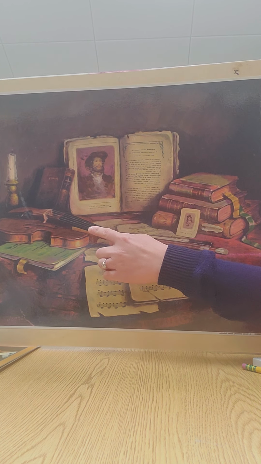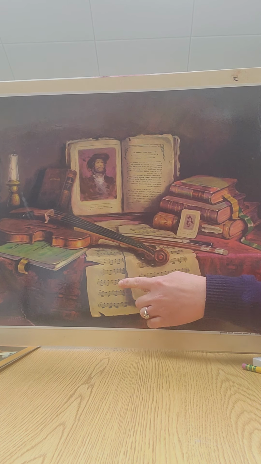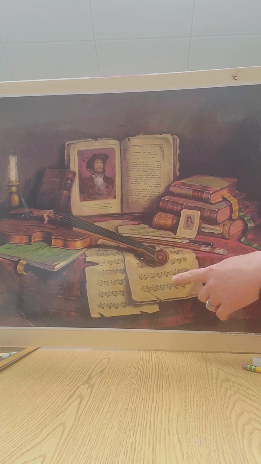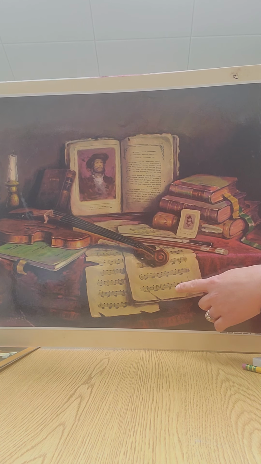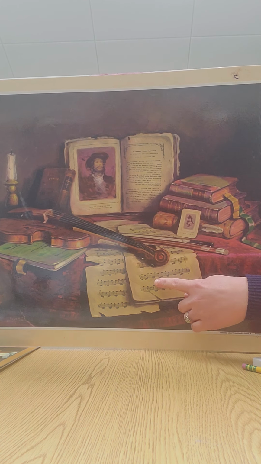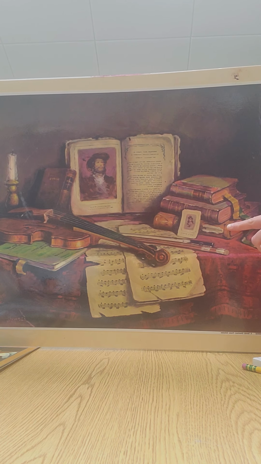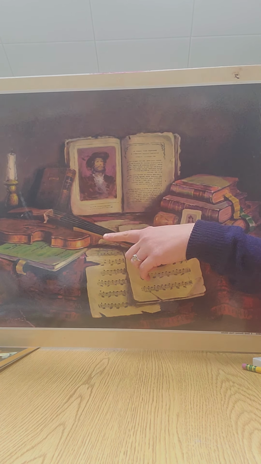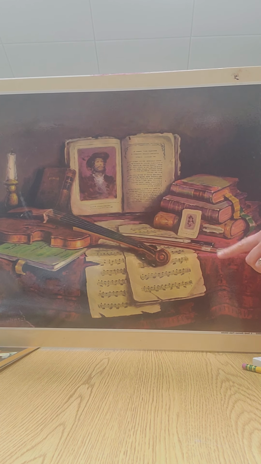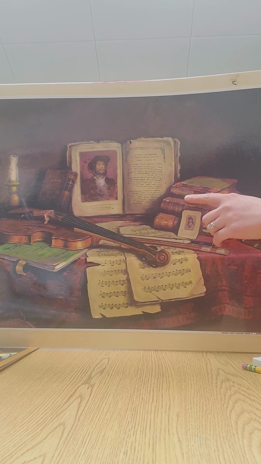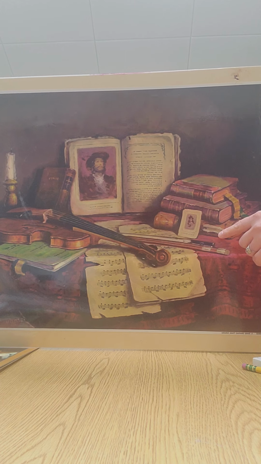I mean, you've got this violin here and these pieces of paper, and what do you notice on these pieces of paper? Those have music notes on them. Books that are stacked and wrapped. I wonder if this is the table of a student. That's how kids used to carry their books to school long ago. They didn't have backpacks.